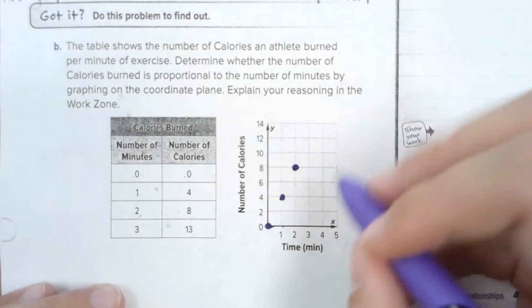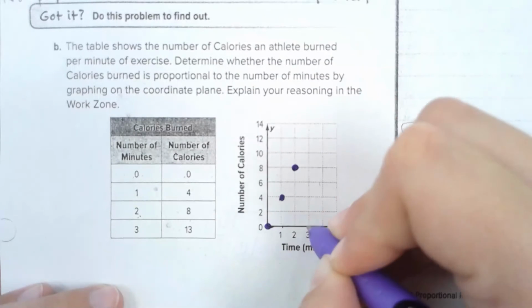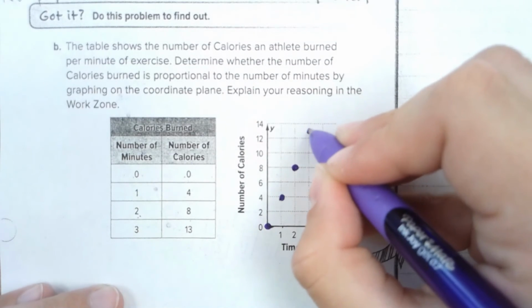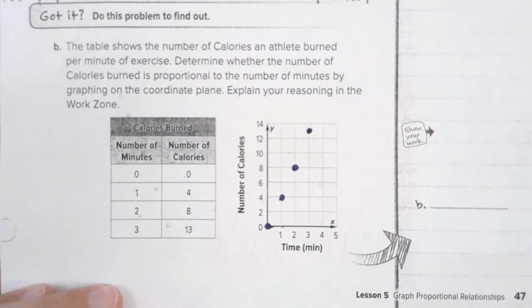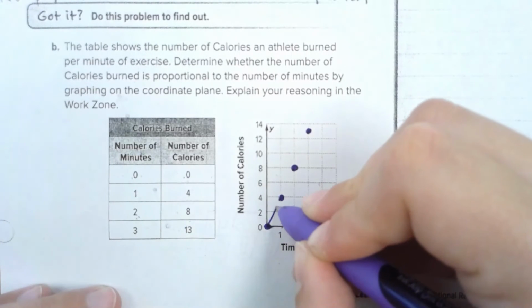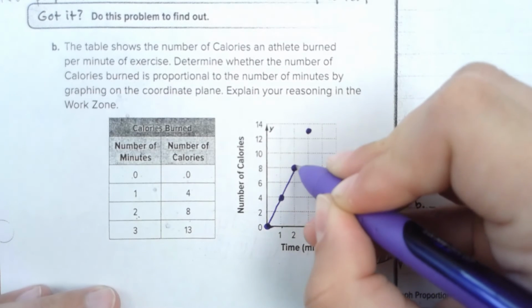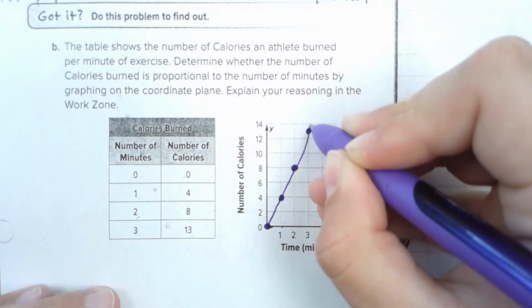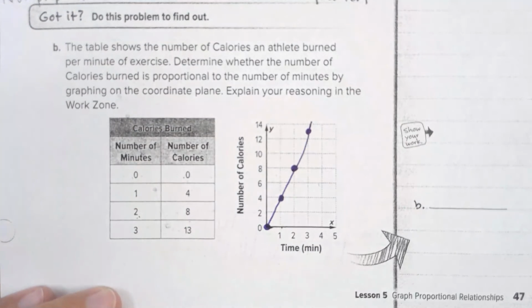And then our last one is 3,13, so over 3 and up 13 would be right here. So let's see what this graph looks like. If I were connecting my points, these make a straight line, but then this kind of goes up to the top a little bit. So it kind of curves right there.